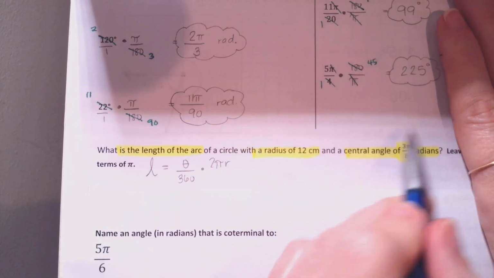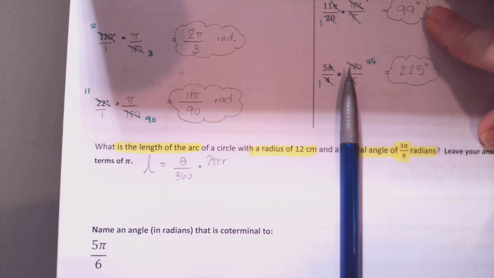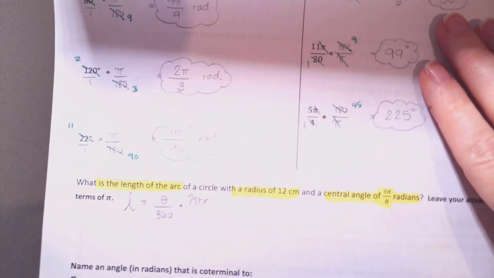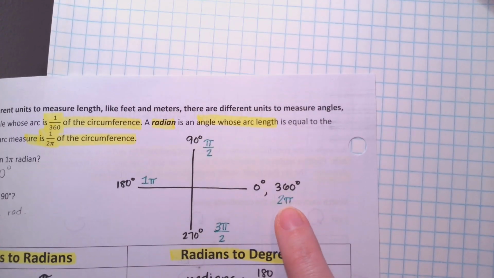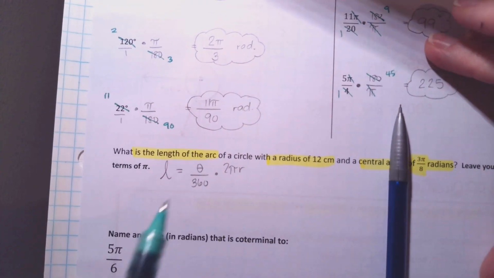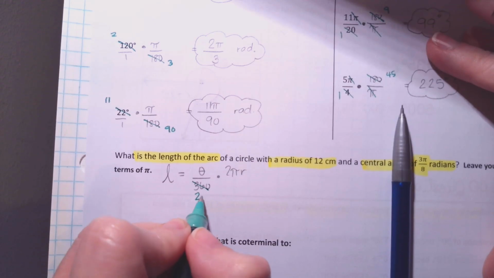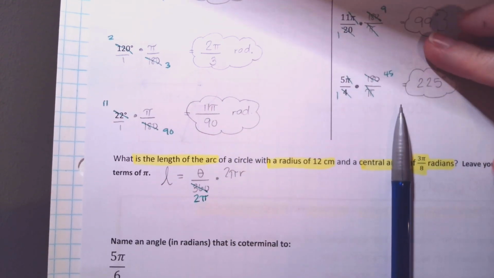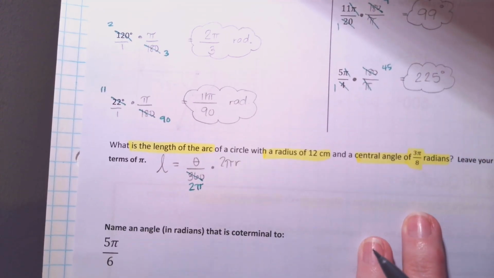So if our central angle is in radians, we need this formula to be in radians as well. And if you remember, we talked about it earlier. In radians, 360 degrees is just 2 pi. So instead of having theta out of 360, we're going to do theta out of 2 pi for radians. And then I'm going to substitute in what I know.